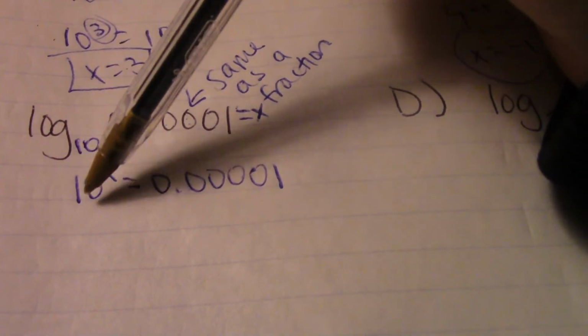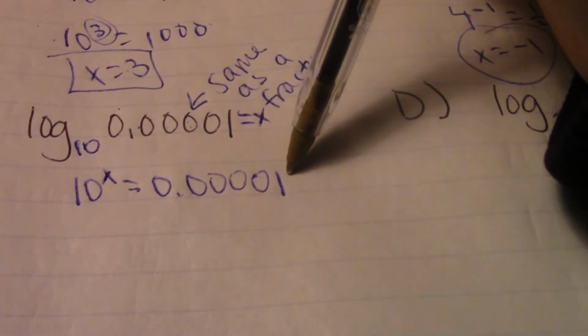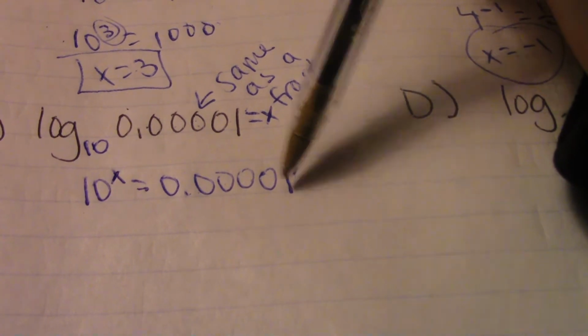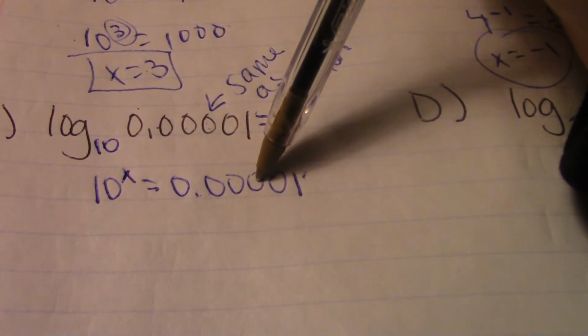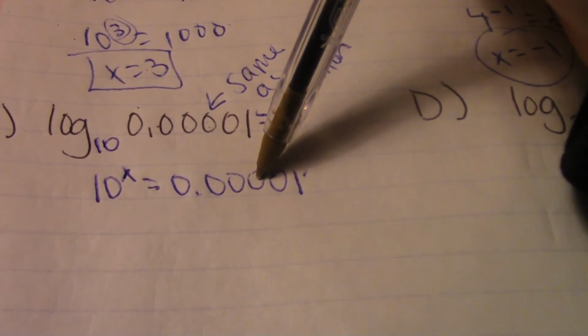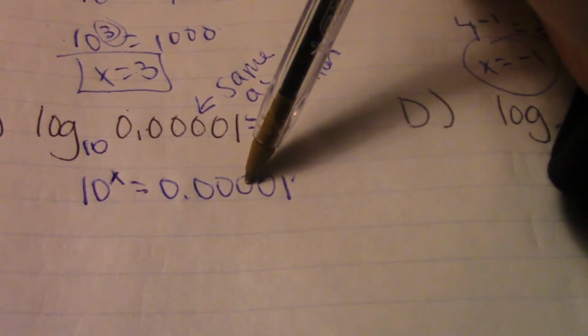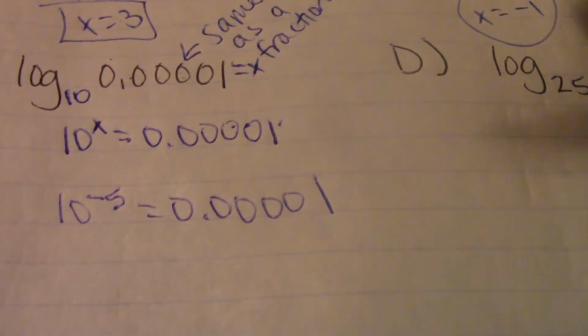Now, to what power would make this become a decimal? Because one's a whole number, one's a decimal, it's going to be a negative. And I'm just going to start plugging things in my calculator, and if I get 10 to the negative 5 equals 0.00001, so x equals negative 5.